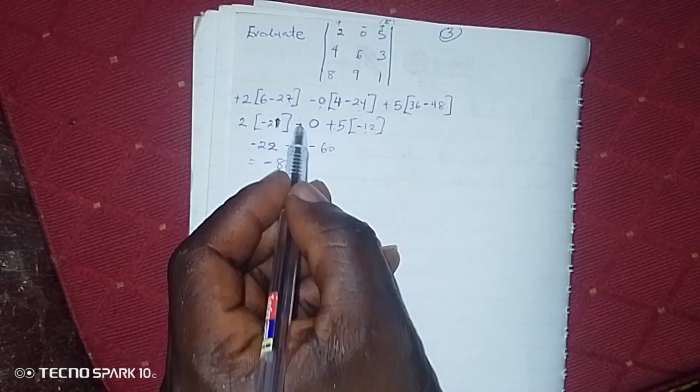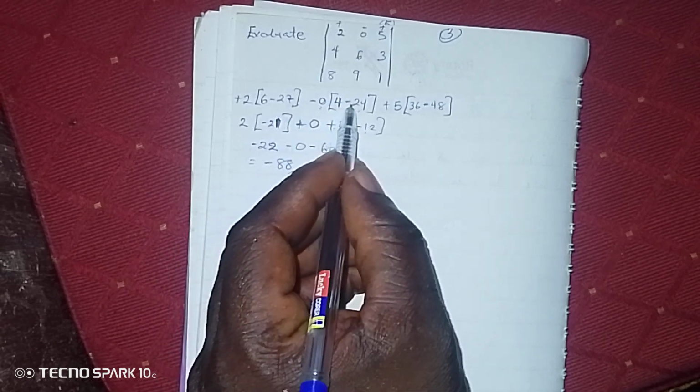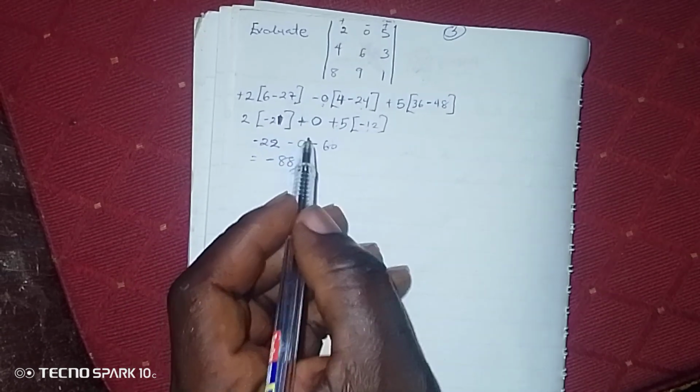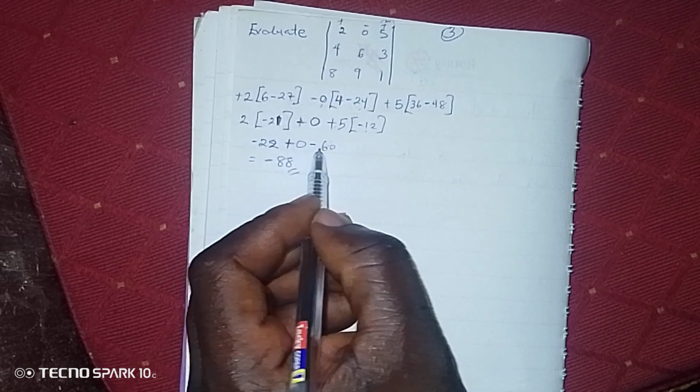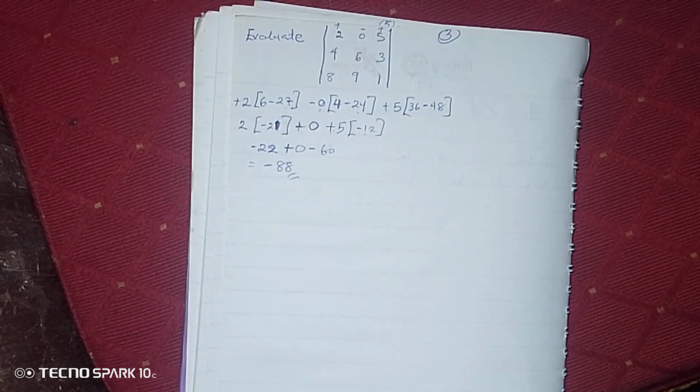Although this is plus 0, because the answer here will be negative, and so it should be plus 0 here eventually. So in fact, the 0 is of no use. What it illustrates is that whenever you have 0 on that particular row, there may not be need for you to even make use of it. You can actually skip the 0 part of that. In this kind of question, if the 0 is on the row, so please don't make mistake.